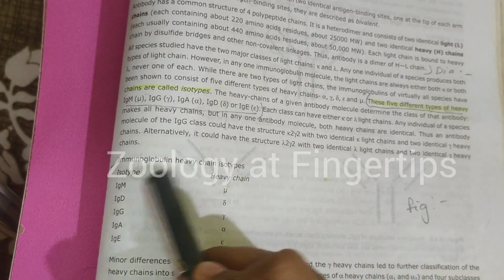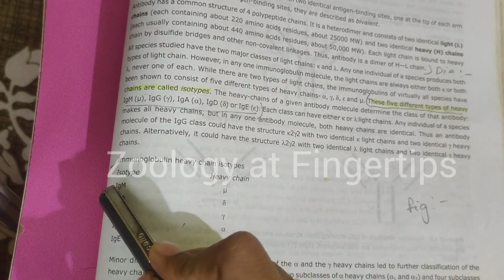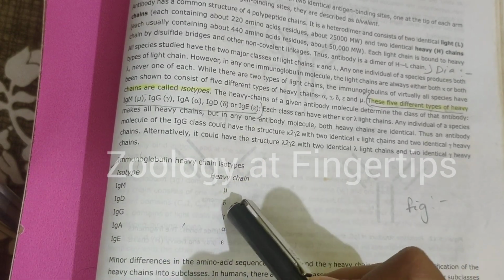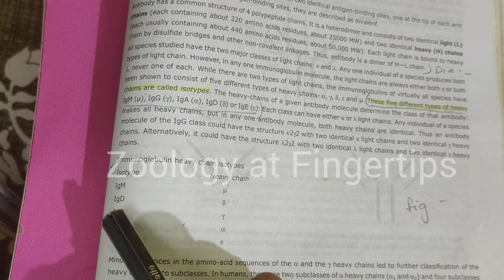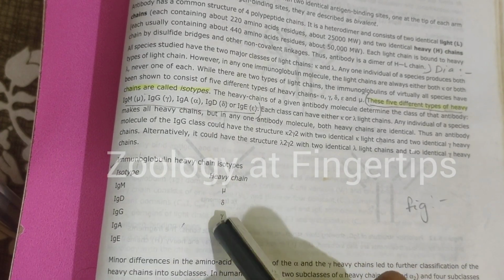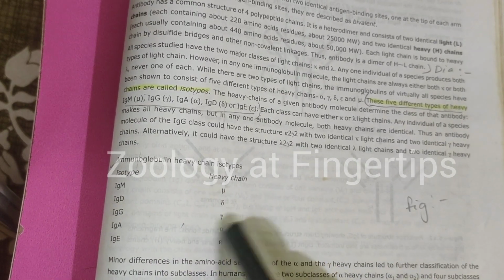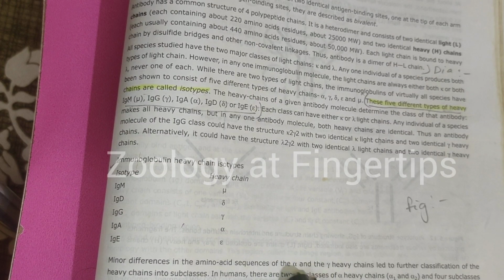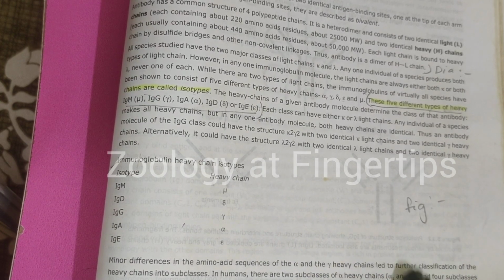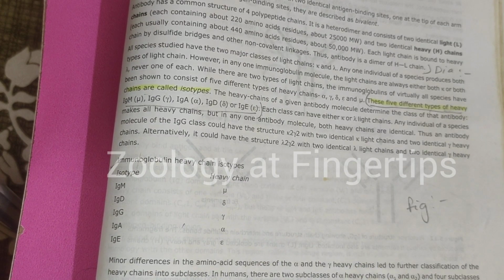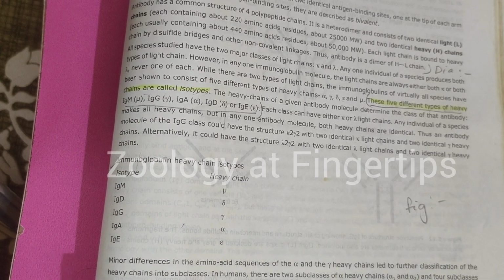This table shows the immunoglobulin heavy chain isotypes. Immunoglobulin M contains heavy chain mu, D contains heavy chain delta, G contains heavy chain gamma, A contains heavy chain alpha, E contains heavy chain epsilon. Minor differences in the amino acid sequence of the alpha and gamma heavy chains lead to further classification of the heavy chain into subclasses. For example, in humans there are 2 subclasses of alpha chain and 4 subclasses of gamma chain.